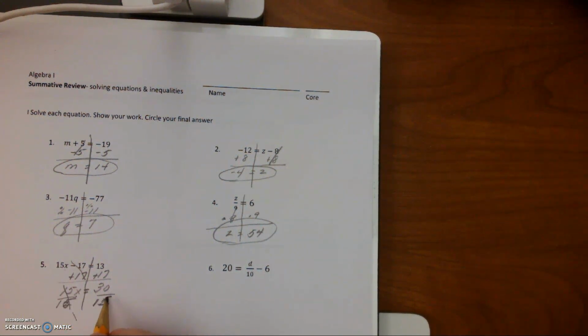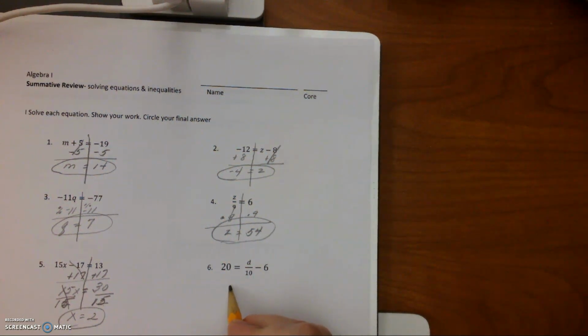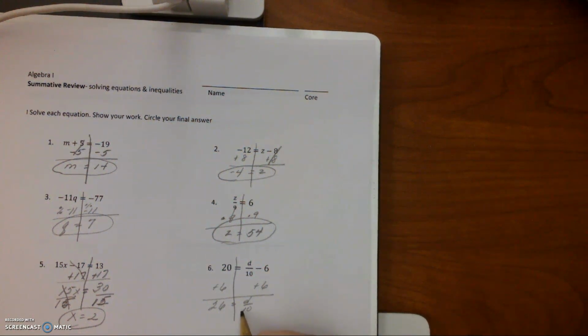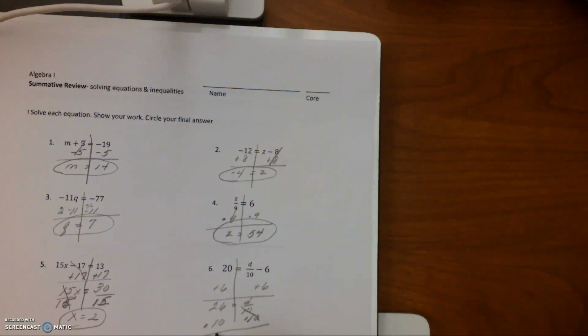So 15 divided by 15 is 1. 30 divided by 15 is 2. So x equals 2. Now this side, we're going to first get rid of the constant. So we're going to add 6 to both sides. So 26 equals d over 10. So in order to get the variable by itself, we have to multiply both sides by 10, because this is division. These cross out. 26 times 10 is 260 equals D.